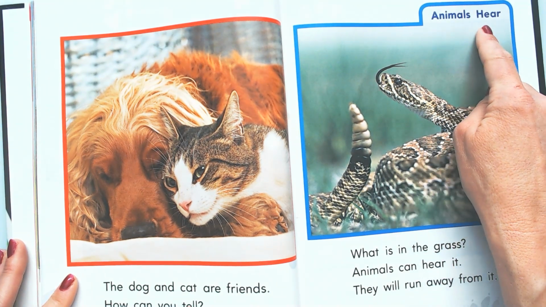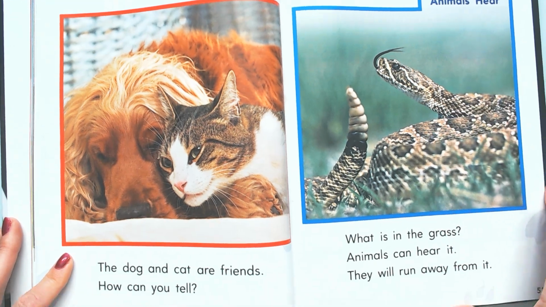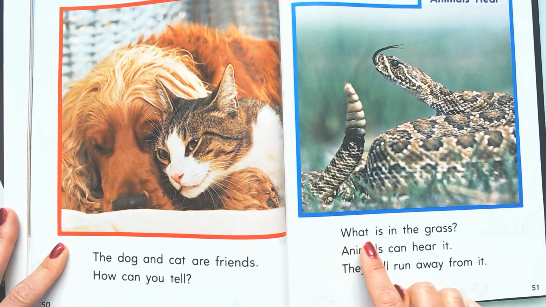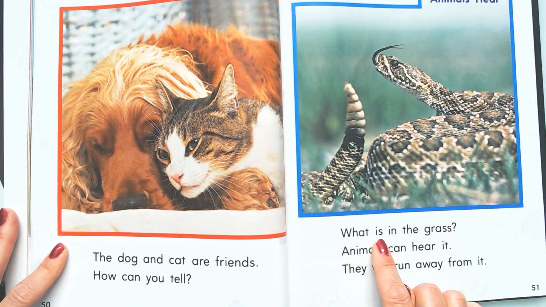Animals hear. What is in the grass? Animals can hear it. They will run away from it.